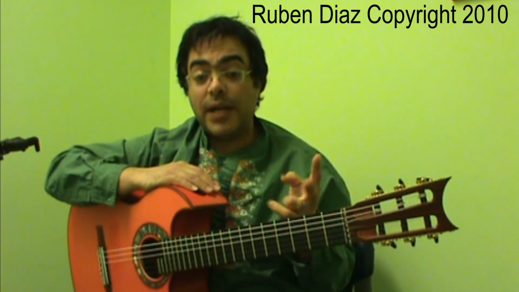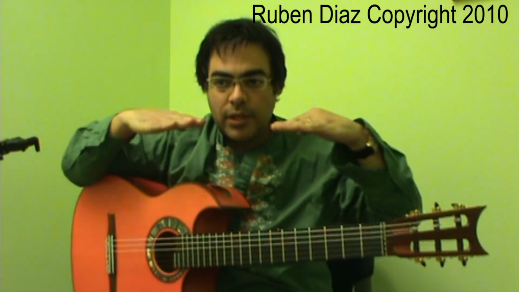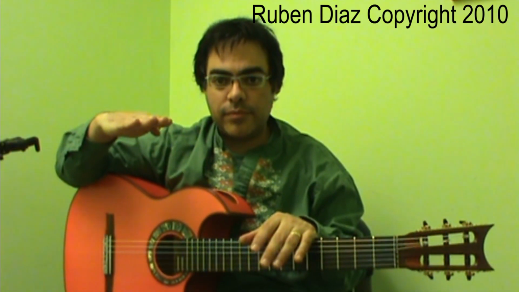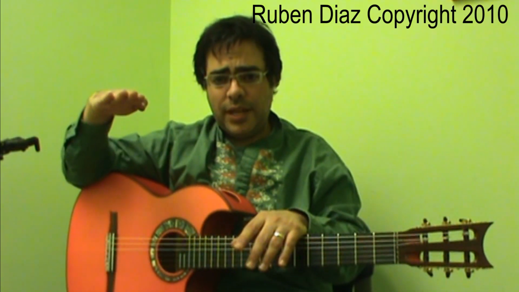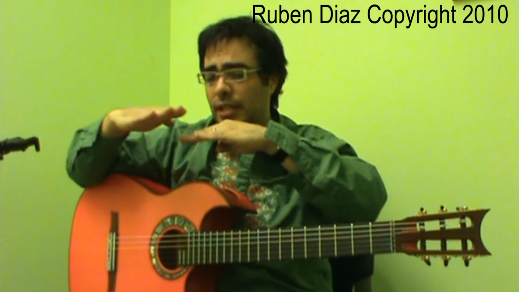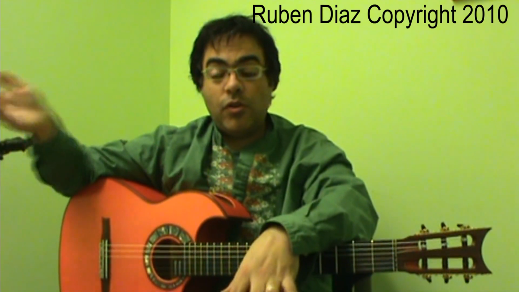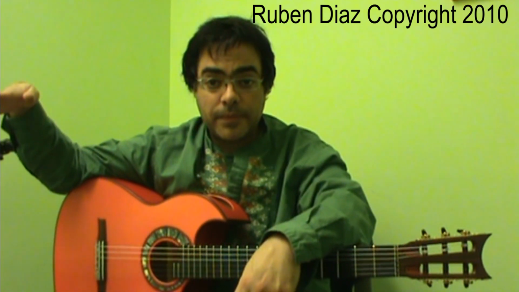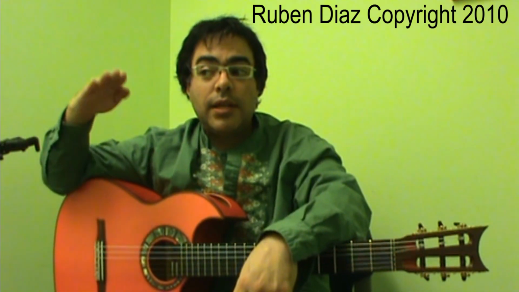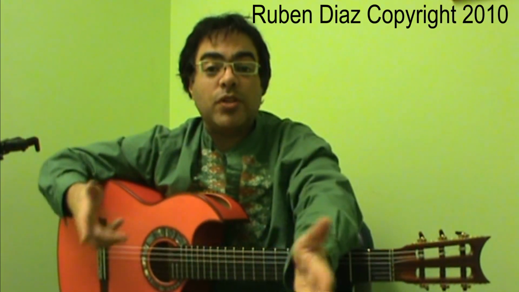There are two relative minors actually, accompanying the 1st degree, at the minor 3rd, above and below. So there are two chords which can be called relative minor, namely the 3rd minor or the 6th minor. The 3rd minor, a third above the tonic, the 1st degree, and a minor third below is the 6th degree, which is the most common.